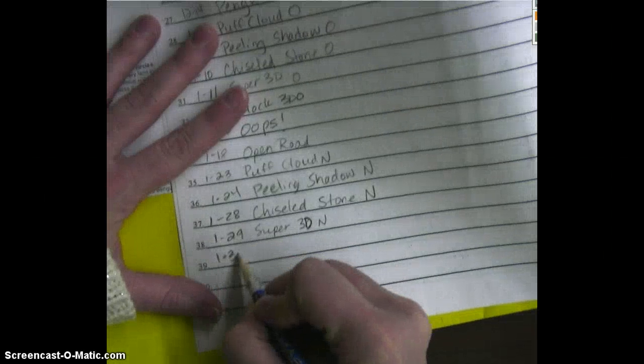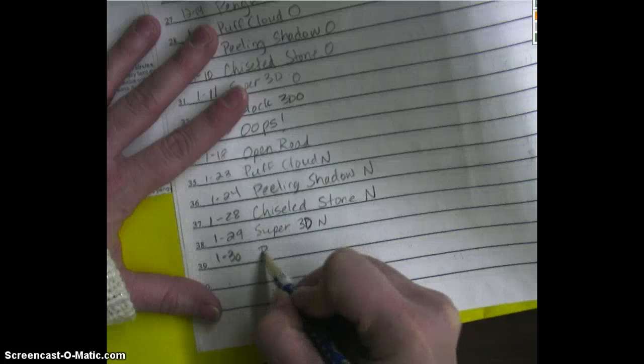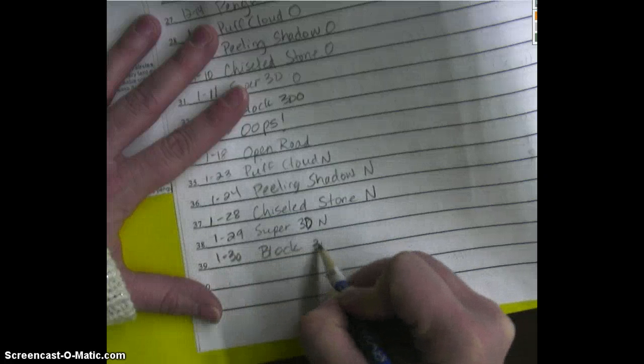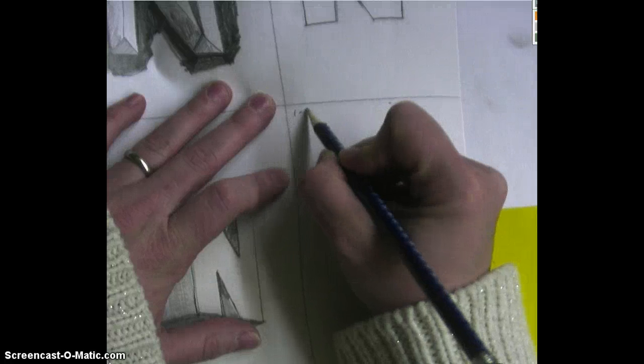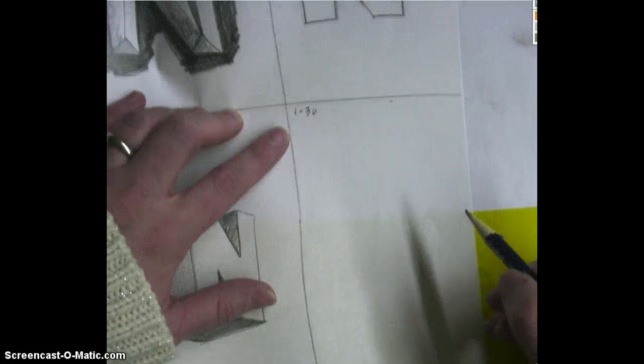Today is January the 30th, 1-30, and our title is Block 3D-N. Block 3D-N. Sketchbook's opened up here. Oh, looks like I've got one more spot left. Gonna have to add some paper. 1-30. Don't forget to put that in your box.